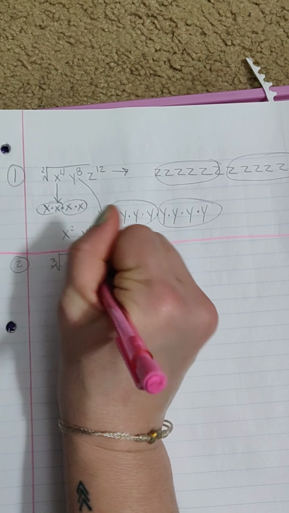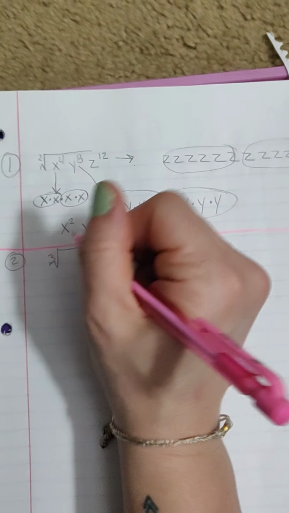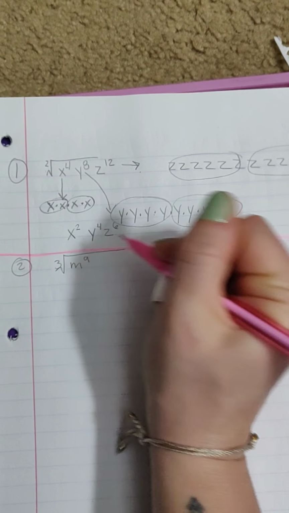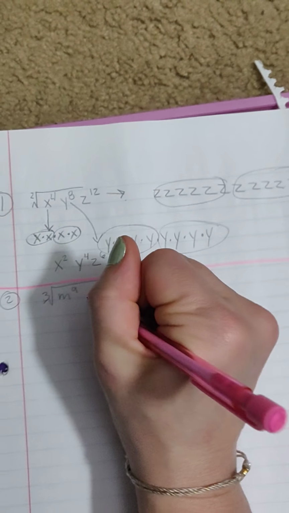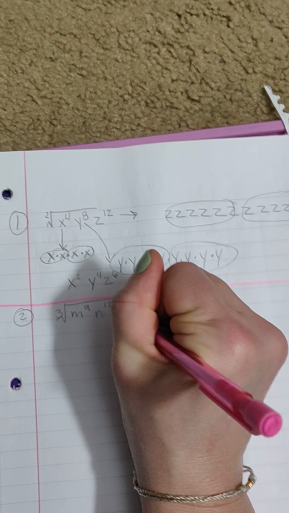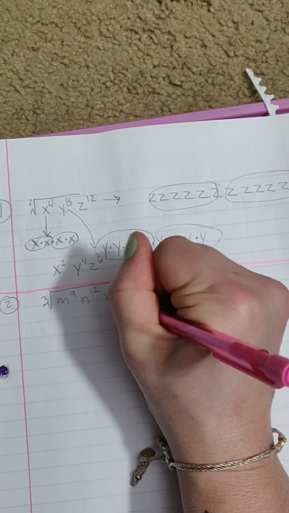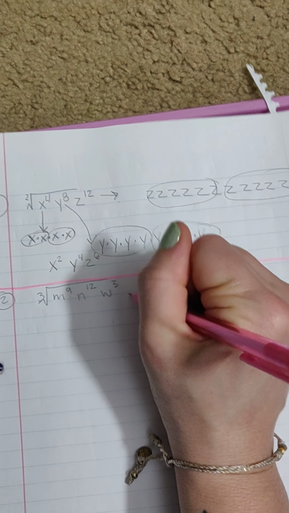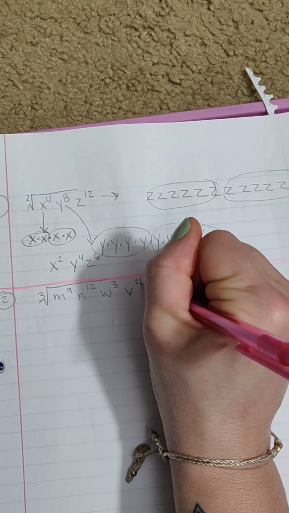We've got the cubed root of m to the 9th, n to the 12th, w to the 3rd, and v to the 21st.